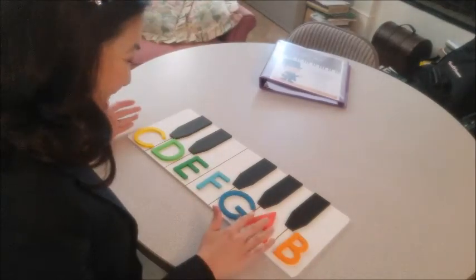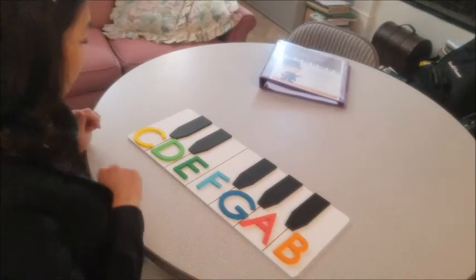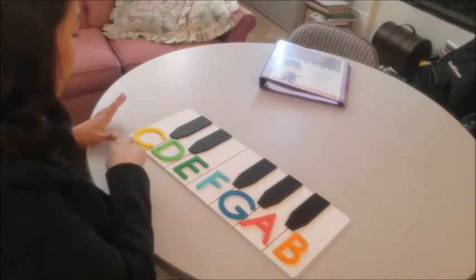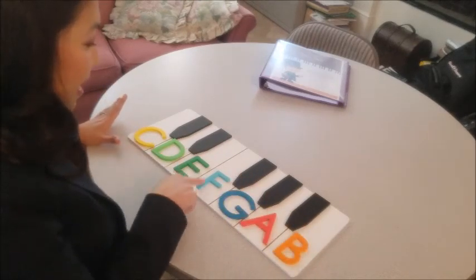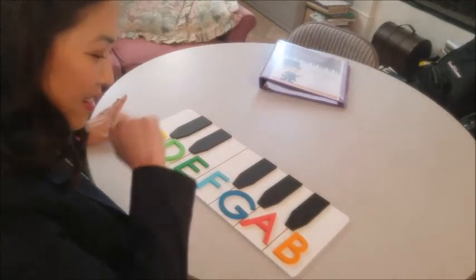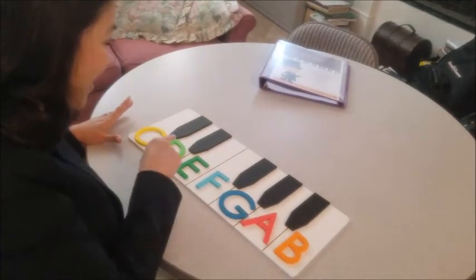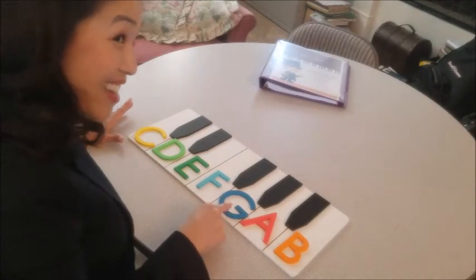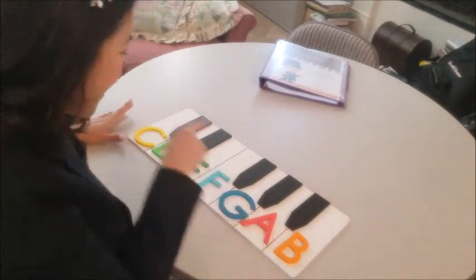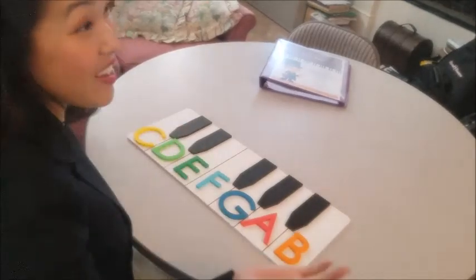Ooh, so pretty. There you go. So you have the whole octave. You have C, D, E, F, G, A, B. Or remember how we learned it? We learned it A, B, C, D, E, F, G. And then it continues A, B, C, D, E, F, G. And then it keeps going.